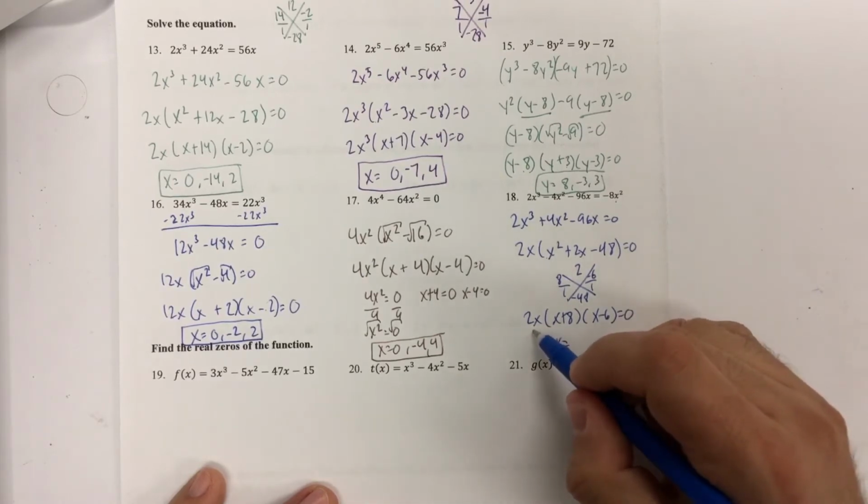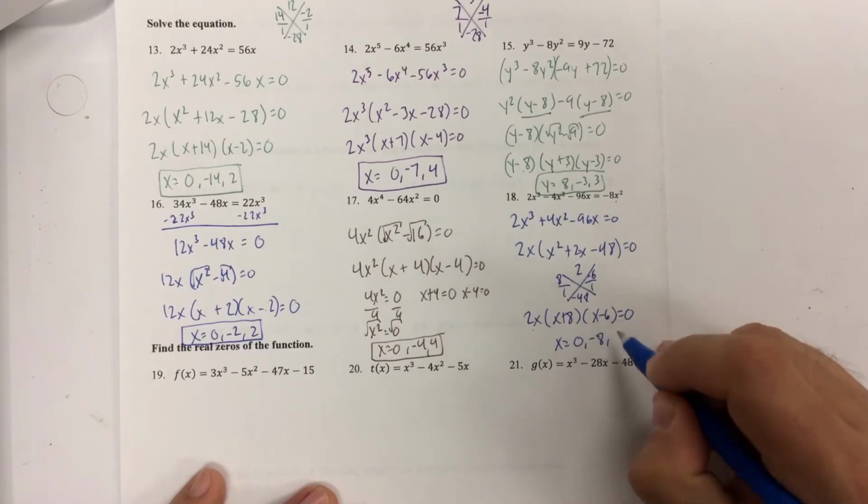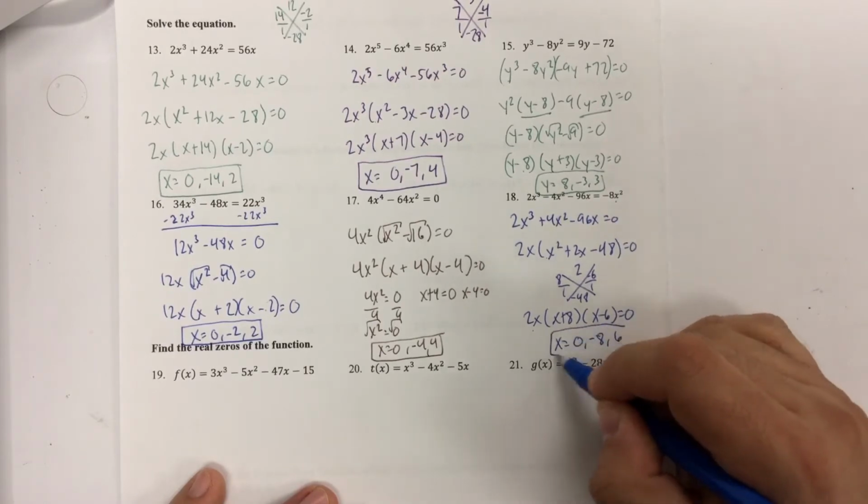So solutions, 2x equals 0, that's going to be 0. X plus 8 equals 0 is negative 8. X minus 6 equals 0. When you add the 6 over, you get positive 6.